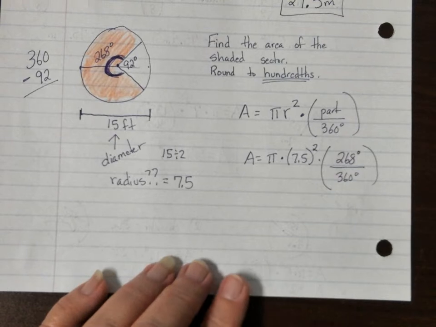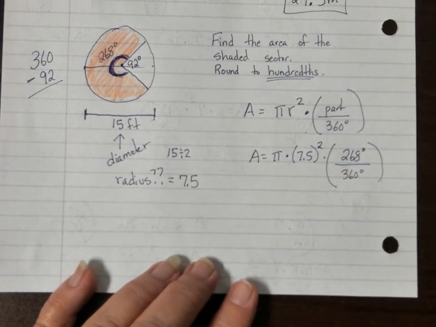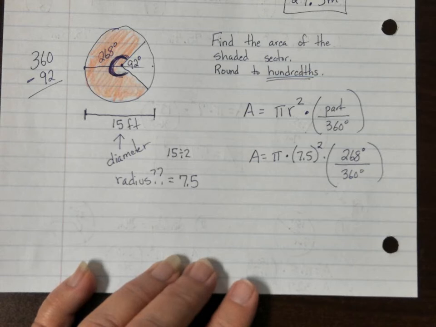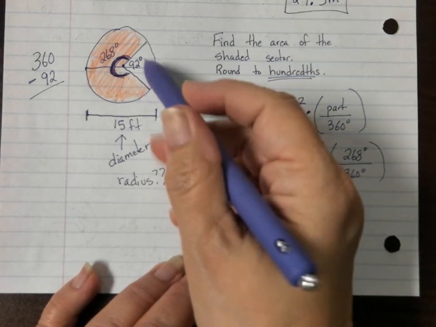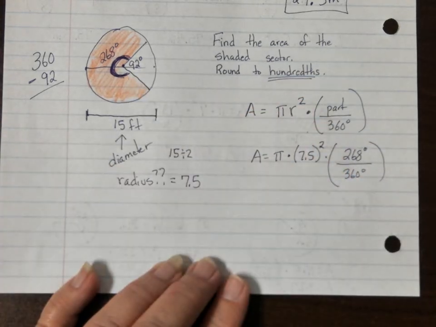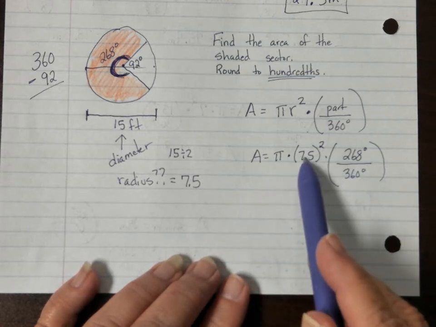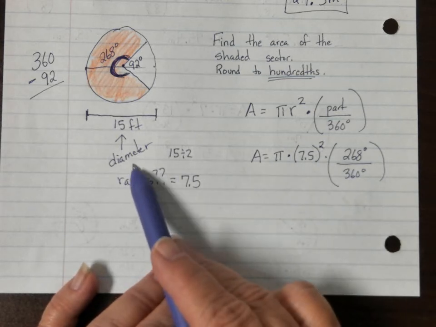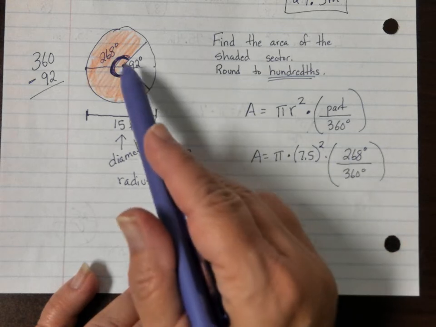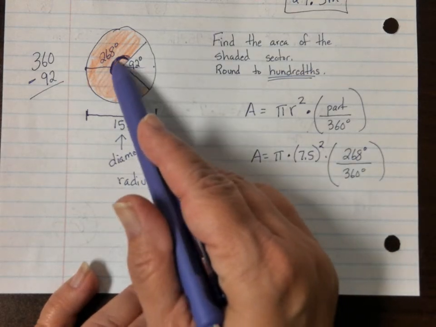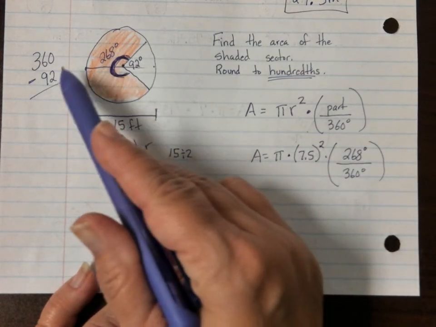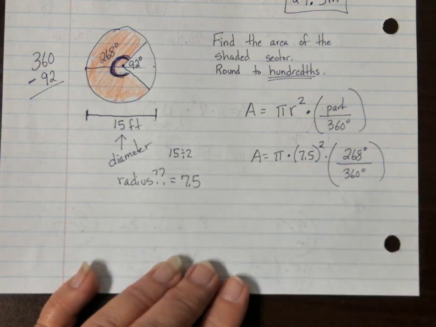All right. Has there been anything hard about this yet? No. But do you have to go step by step and be logical? You can't just take the numbers that are on the picture and try and just stick them in somewhere. You have to think about what you're doing. Here's the radius, which is half of the diameter. Here's the angle that we're talking about, because it's the shaded one, and so we had to subtract from 360 to get it.